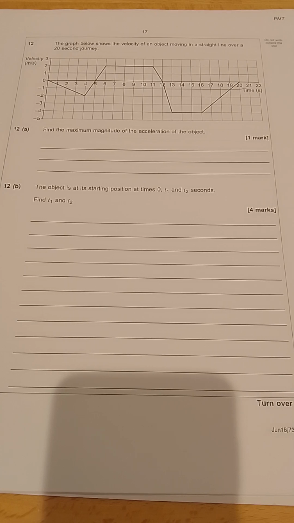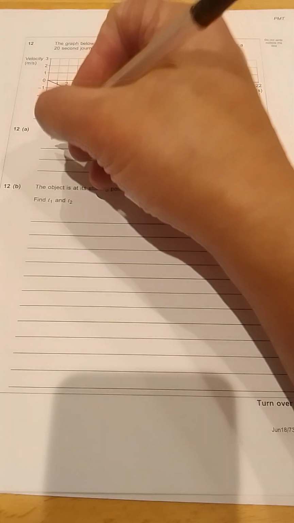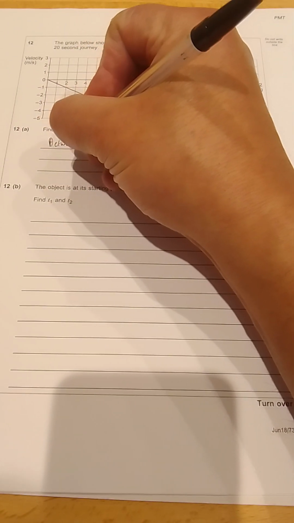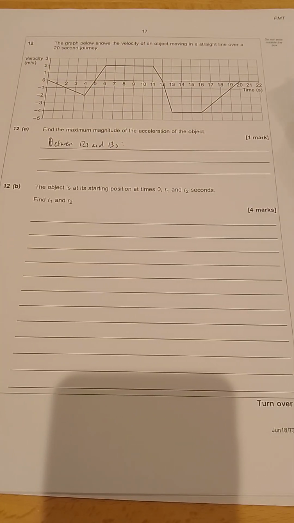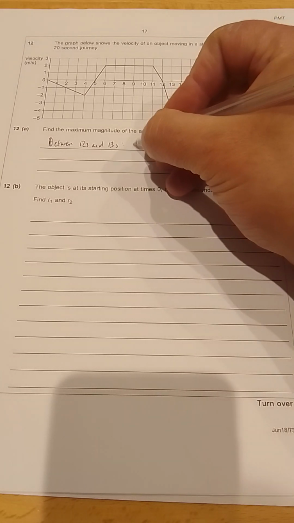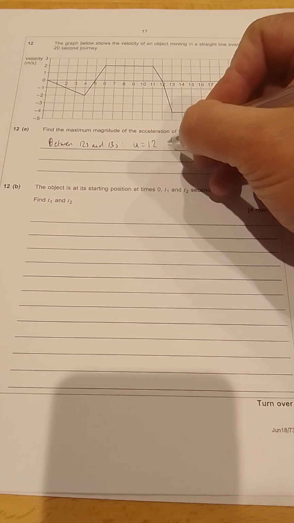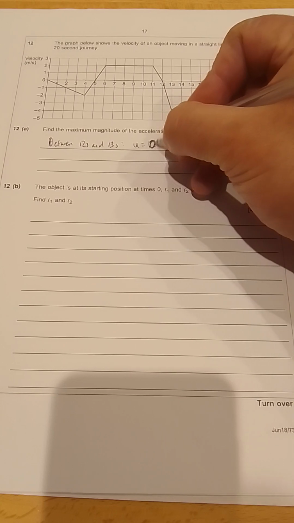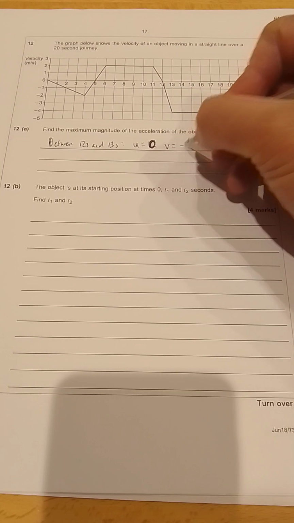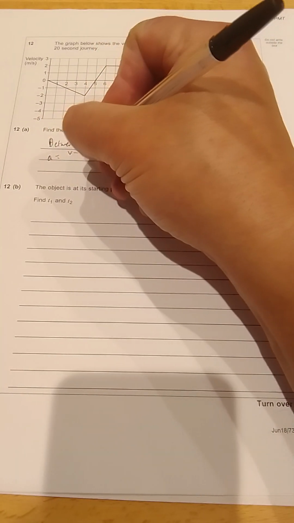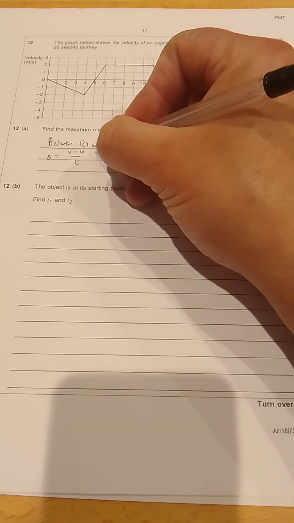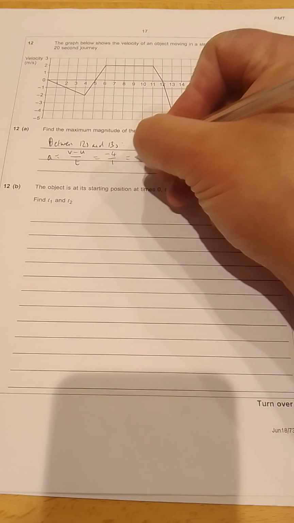Just by visually inspecting the graph, we can see the steepest part of the gradient, either up or down, is between 12 and 13 seconds. Between 12 seconds and 13 seconds, we can use our suvat equation to work out the acceleration. At 12 seconds, the initial velocity is 0. At 13 seconds, the final velocity is -4. The duration here is 1. So we're using a = (v - u) / t.